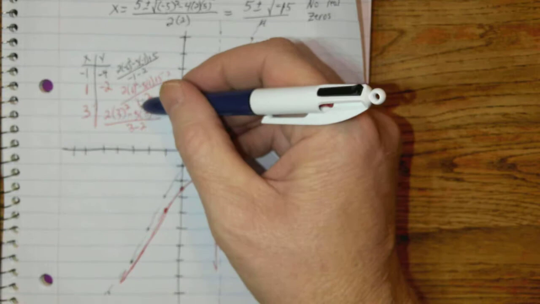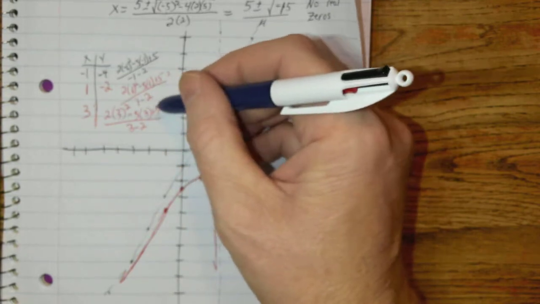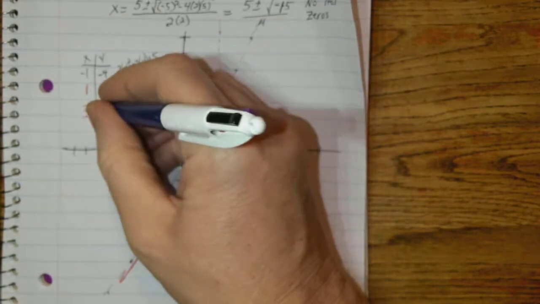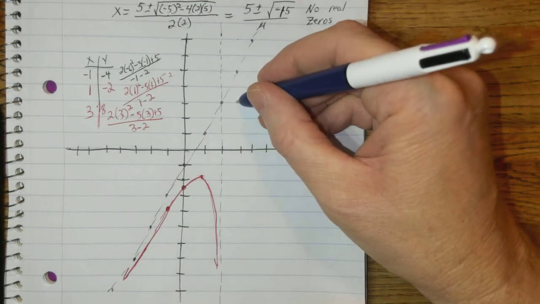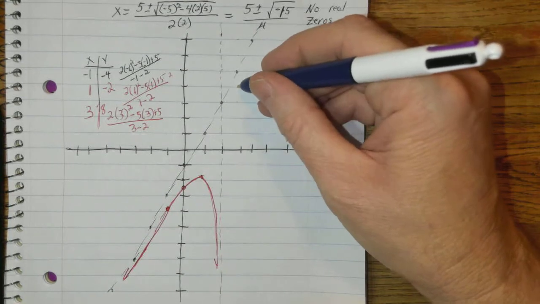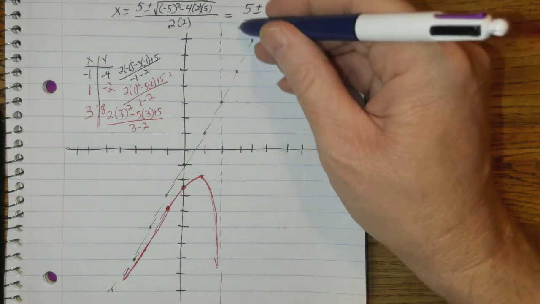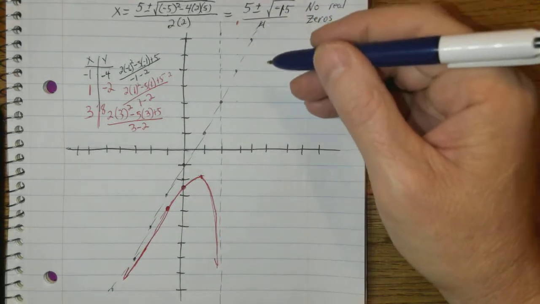Now that's 18 minus 15 is 3. 3 plus 5 is 8. 8 divided by 1, so we have 8. It's all the way up there.